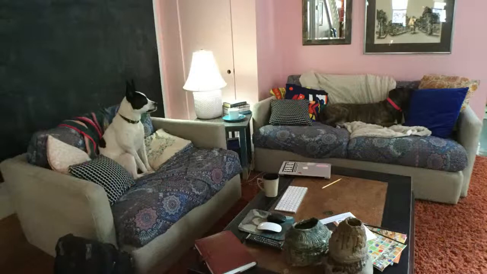So this is the space as it used to be, and you can see that black wall. That was another idea that I had that didn't really pan out. It's a chalkboard wall, and I had this image. Again, I had all these fantasies about how my house was going to be full of people and parties and salons and meals, and that people were going to make art on this big blackboard wall, and nobody ever did, so that got painted.